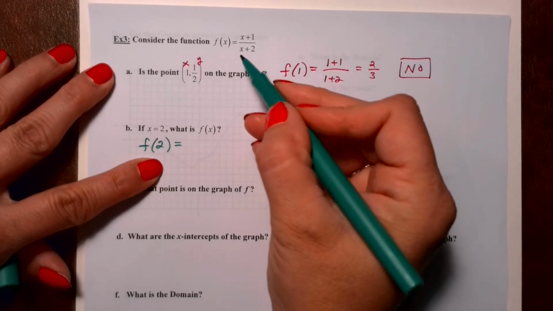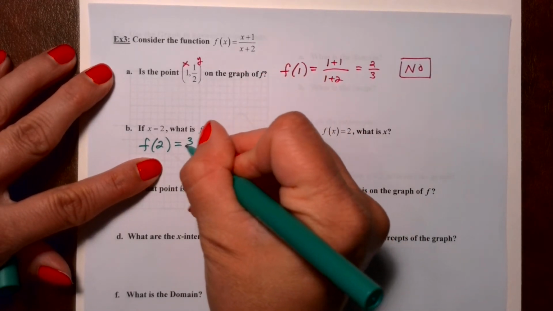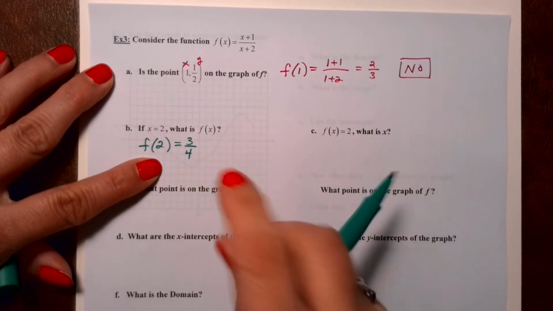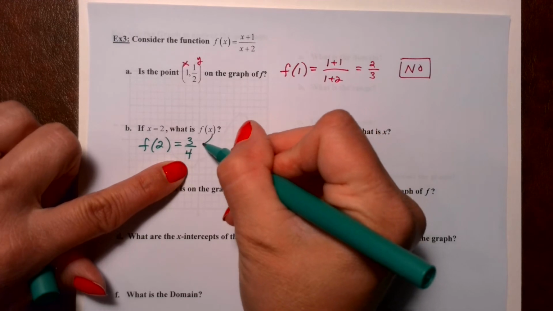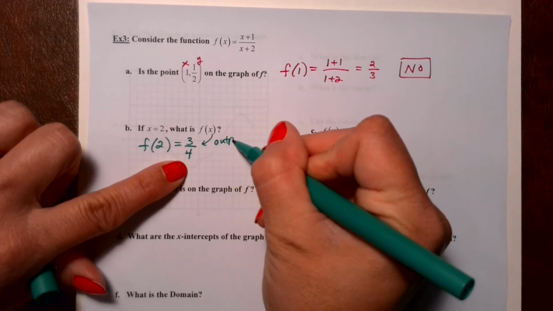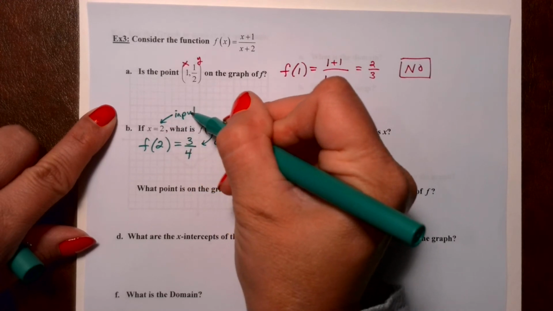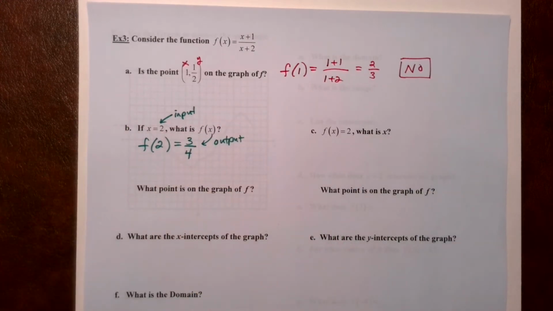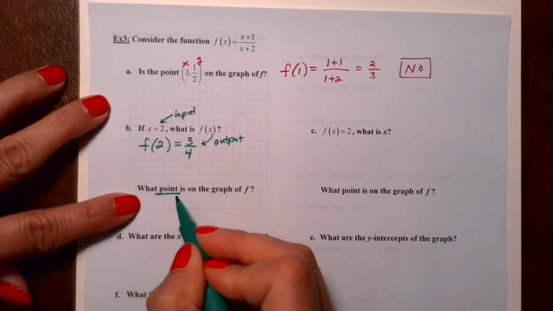And what is the output? 2 plus 1, 3 over 4. 3 over 4. What is f of x? Here it is. So this is the output. They told me the input and said, can you calculate the output? Sure. Now this question goes along with it, but they say what point is on the graph.